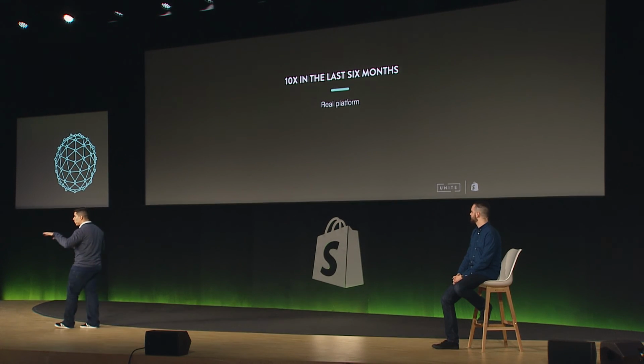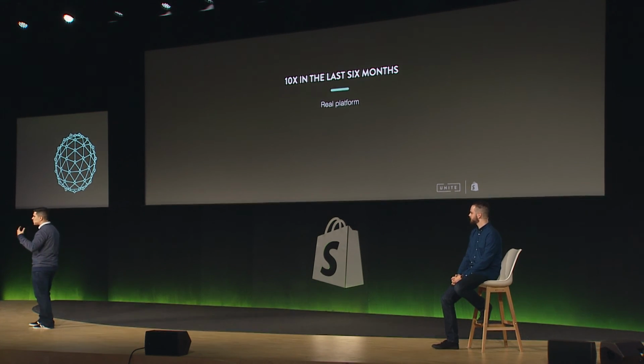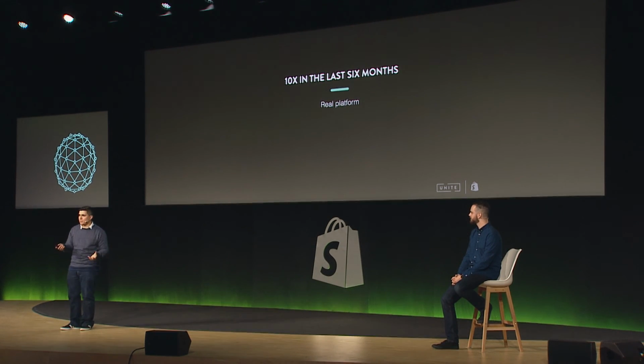So what we saw then, over the last 6 months, we've seen a 10x growth. It's continued to grow, and it's continued to surprise us. And what we did is we started adding more and more features. We added a cart, we added collection embeds, and we really gave people all the tools they needed to actually build a store. And we started to see there's actually potential for a real platform here.